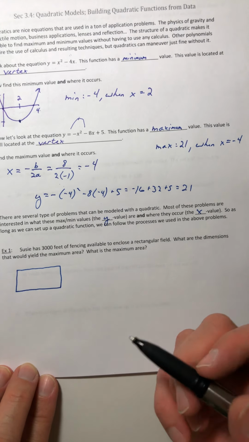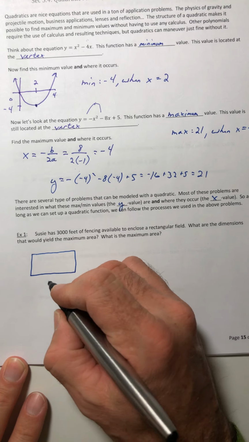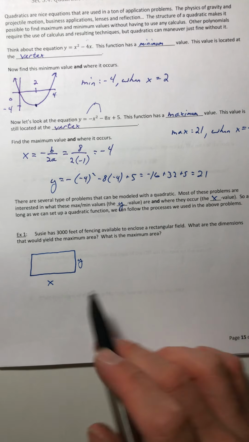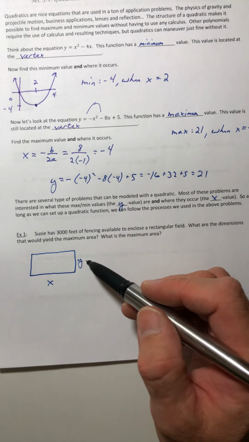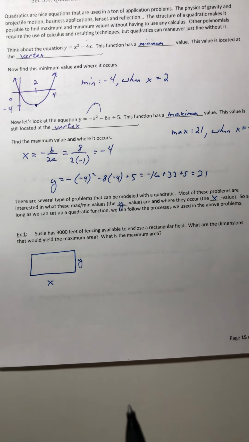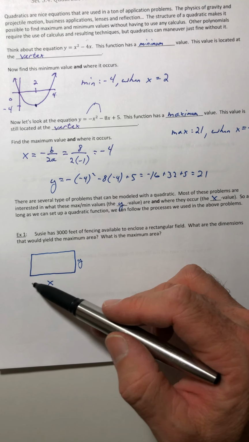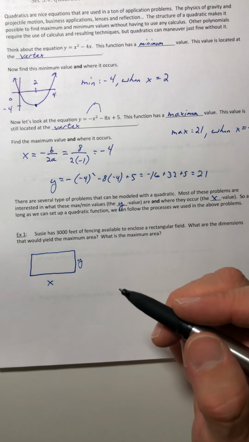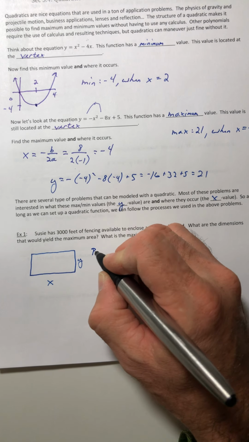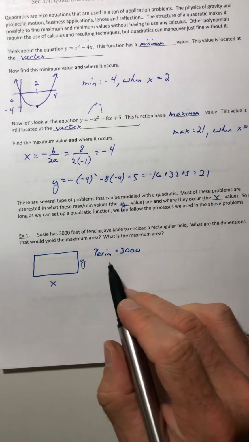But you're also going to want to give it some dimensions. Personally, for me, anything that goes left and right, that's an x. If it goes up and down, that's a y. Because it didn't tell me how wide or how tall it is, I don't know actual numbers, so you have to stick in letters for variables. What you do know is that you had 3,000 feet to go all the way around. When you go all the way around a shape, that means you have the perimeter. So you know the perimeter is 3,000.